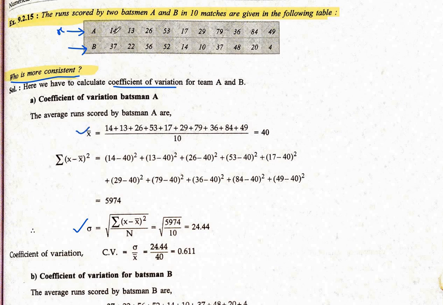So the average x bar is equal to 14 plus 13 up to 49 divided by the total number of x values. So there are a total of 10 values. We have to calculate the value of x bar. Now we have the value of x, that is 14, and the value of x bar, that is 40. So we calculate 40 minus 40 squared, and then we take the summation of this.